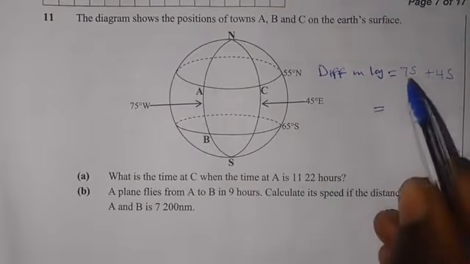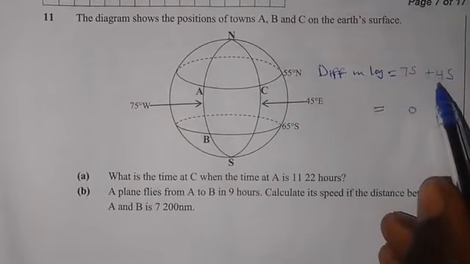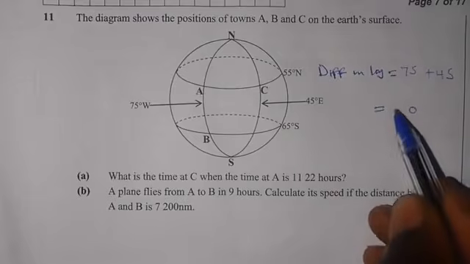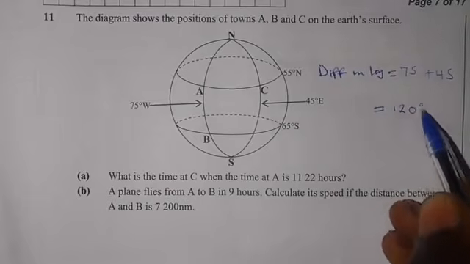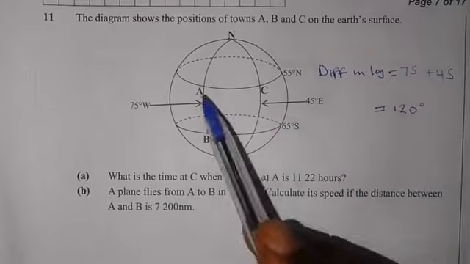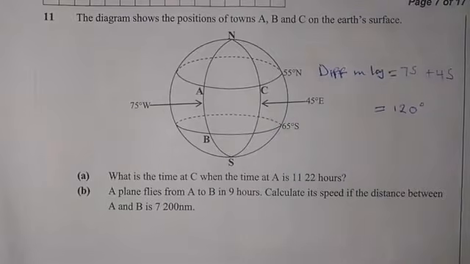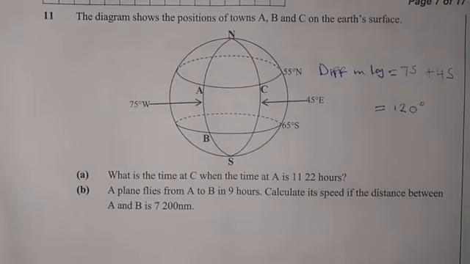You write a 0, you carry a 1. 7 plus 4, it's 11. 11 plus that 1 to give us a 12. So the difference in longitude between A and C is 120. So after you find the difference in longitude, then we are going to find the time difference.